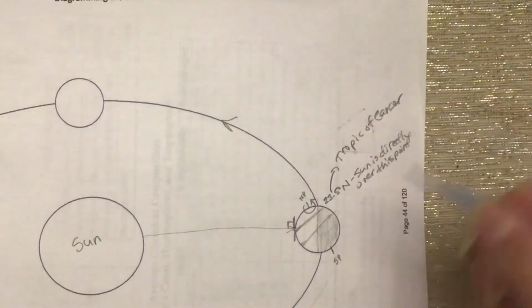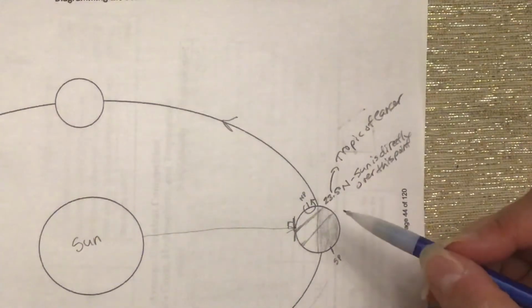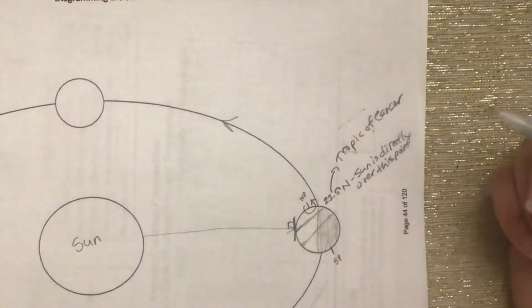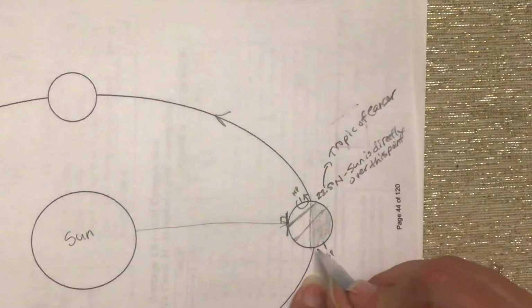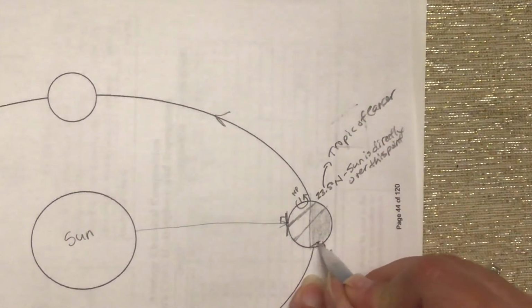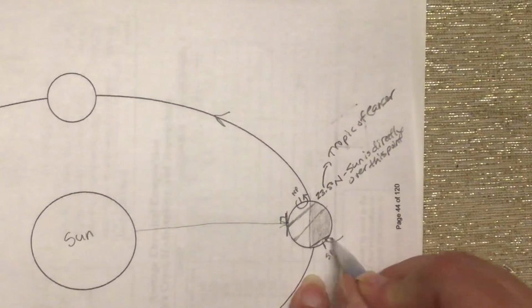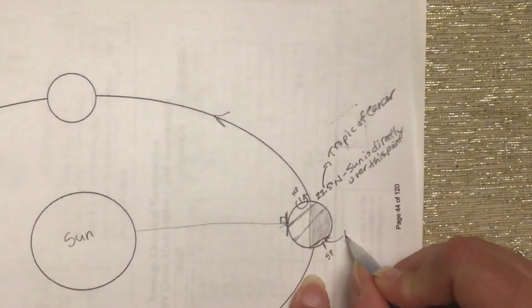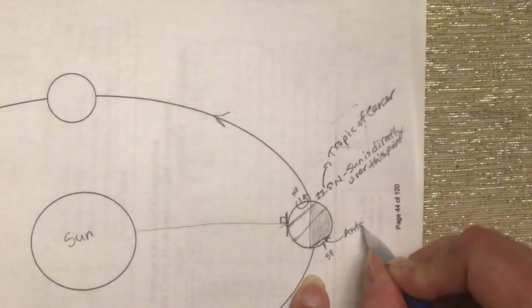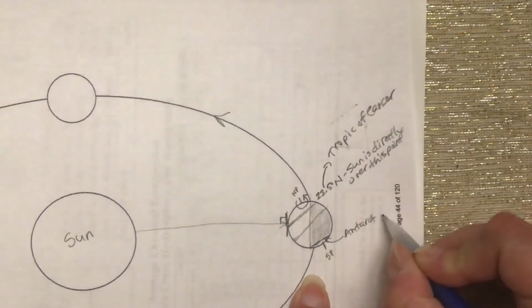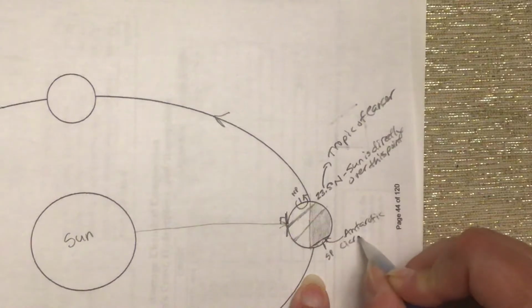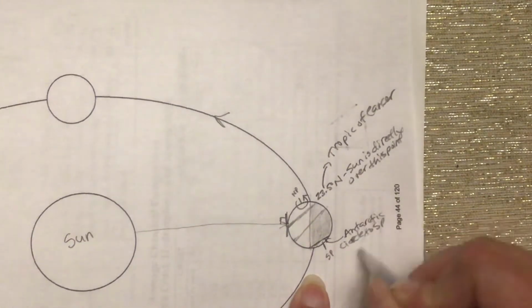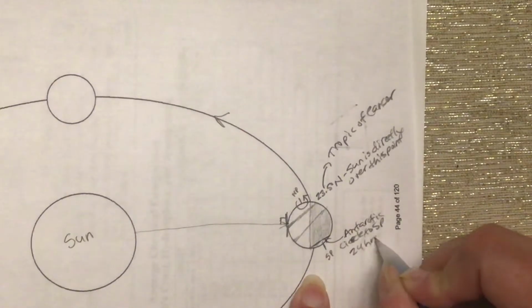Okay, tell me about who's in total darkness. Who has total darkness right now? Okay, everything down here. So Antarctic circle, sorry, to South Pole. 24 hours dark.